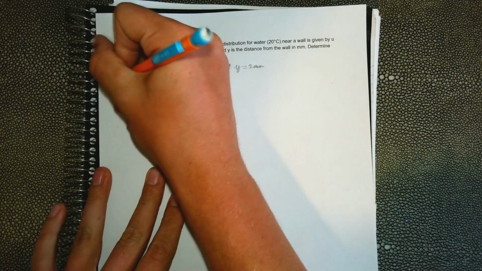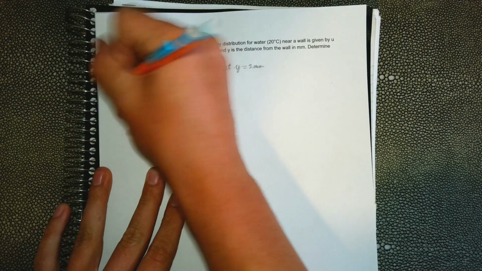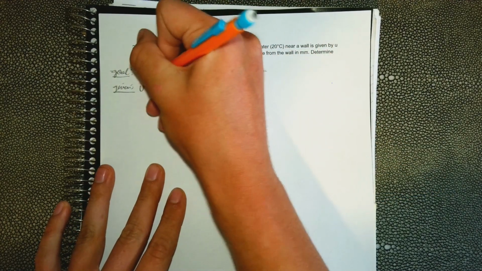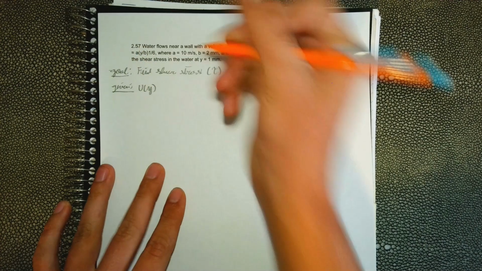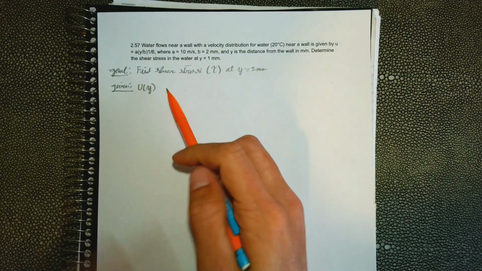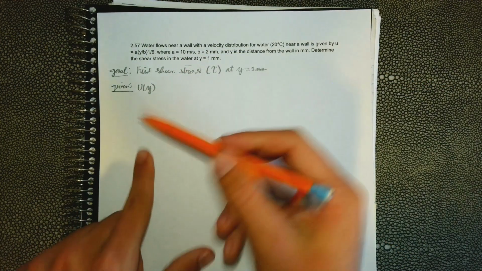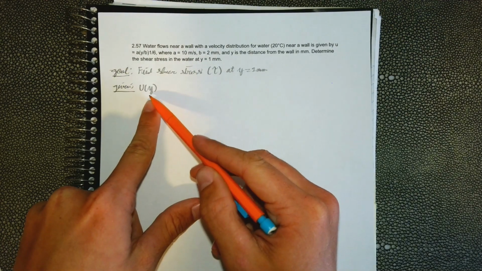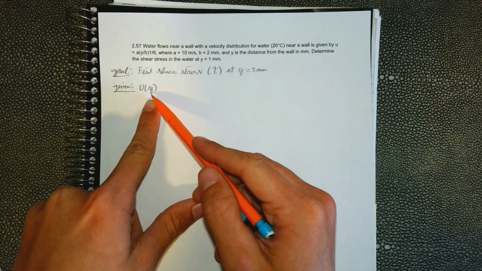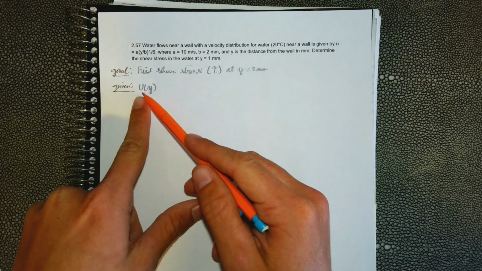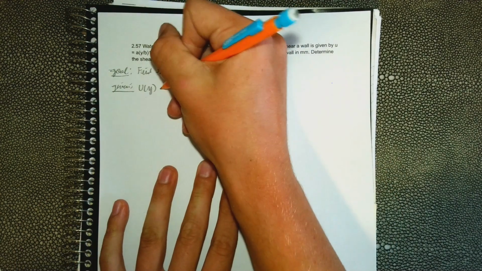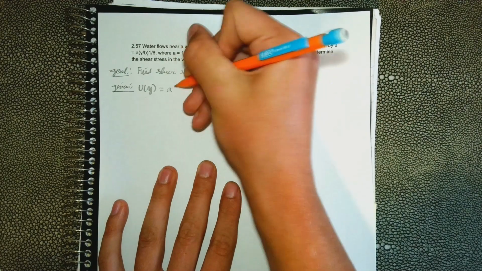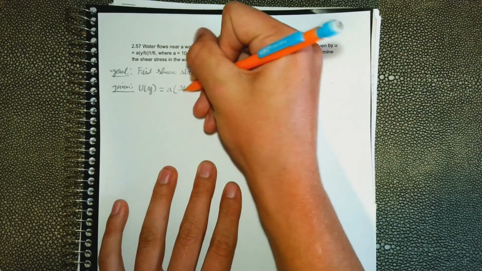We're given this function for velocity, where U represents velocity. By plugging in different distances from the wall, you will get different velocities.